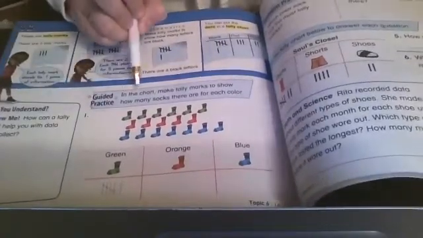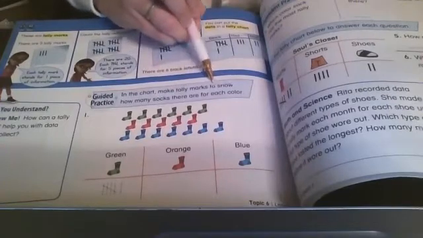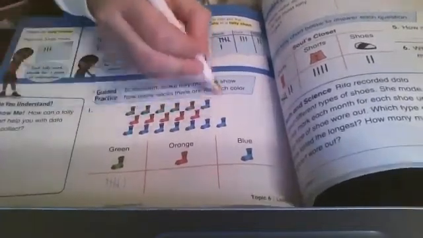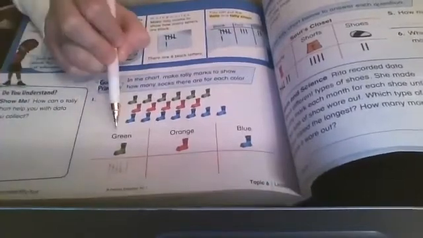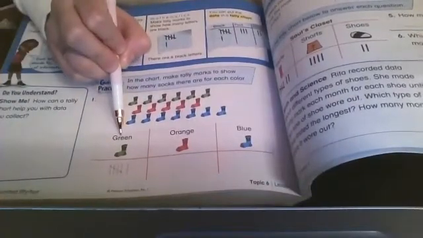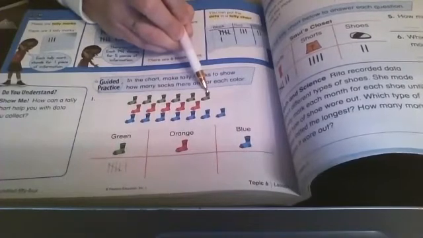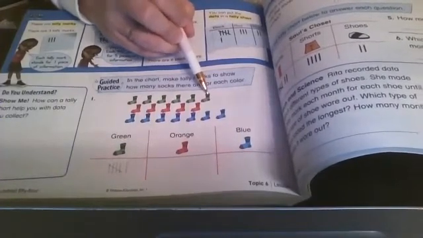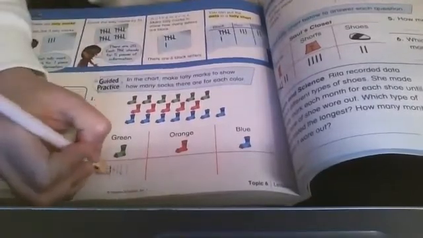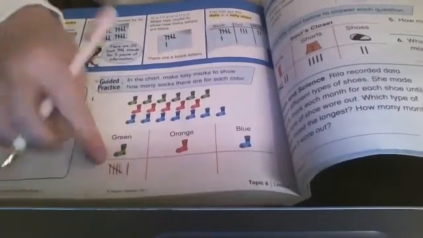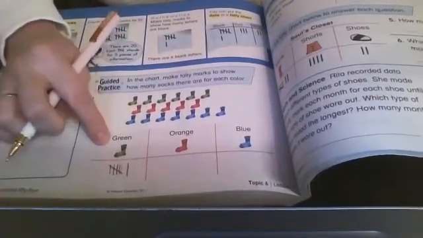The directions say in the chart, make tally marks to show how many socks there are for each color. Okay, so here are the socks that I have to organize. And I'm starting with green. So I come back here to the green and I'm going to count. 1, 2, 3, 4, 5, 6. Okay. Well, I know that I'm going to be grouping in groups of 5. So I'm going to start there. 1, 2, 3, 4, 5. And then if I add one more, I have 6. So now my green socks are represented.